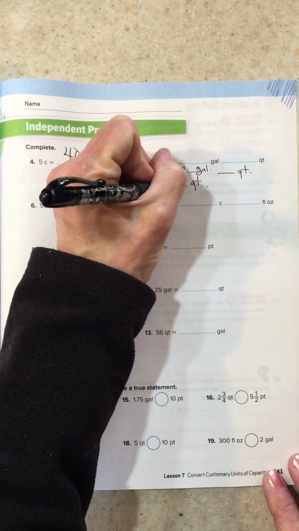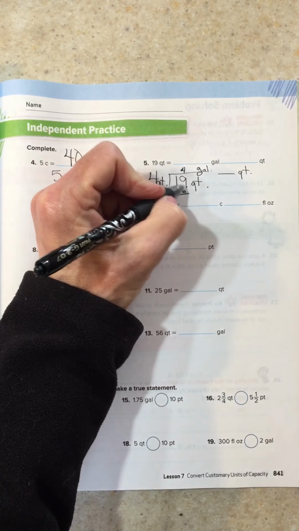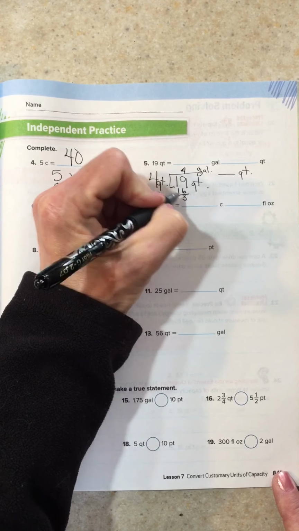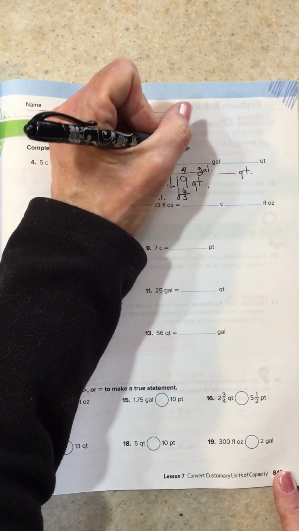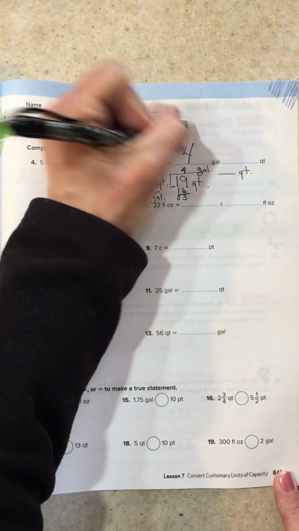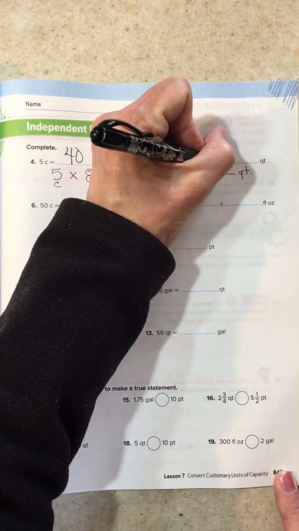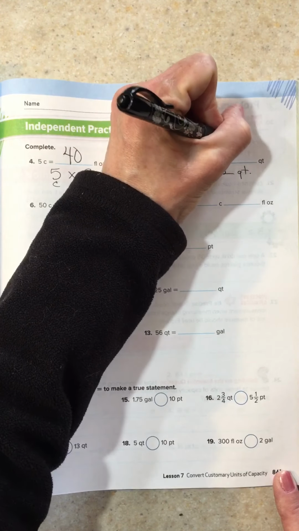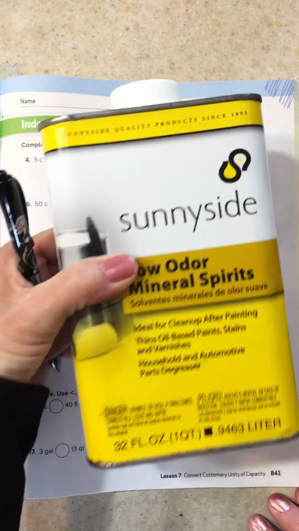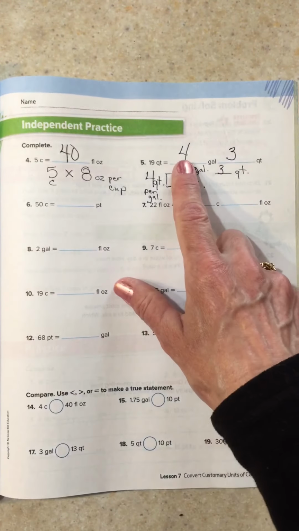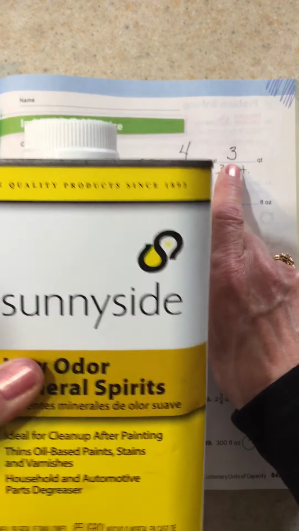4 times 4 is 16. I'm going to run into the problem below it. 9 take away 6 is 3 and 0. So it is an answer of 4 gallons would be made with a remainder 3, gets filled in the blank, 3 quarts left over. So if you had 19 of these quarts, you could make 4 gallons of milk, for example, and you'd still have 3 of these left over.